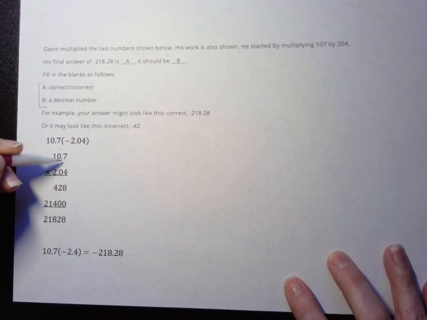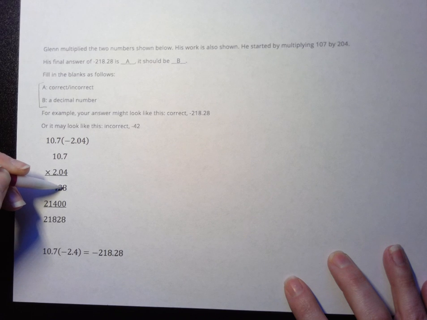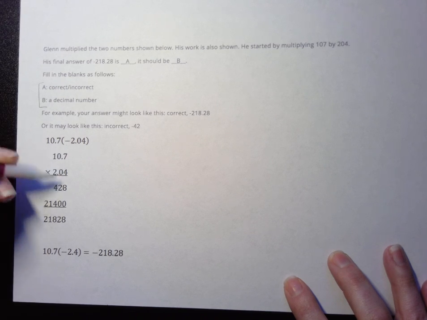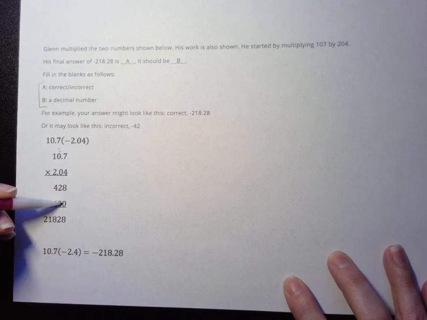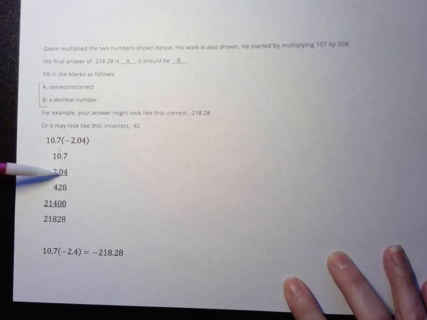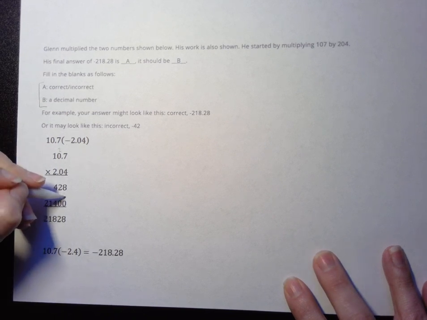So when Glenn did this multiplication, you're multiplying a positive by a negative, and that doesn't really matter at first. You just line them up, and then you go ahead and multiply. 7 times 4 is 28, carry the 2, 4 times 0 is 0, and then plus 2 is 2, so the 2 goes here, and then 4 times 1 is 4. And then we add a 0 in the second line as a placeholder, and then we can skip the 0 times everything, because that's not really going to matter.